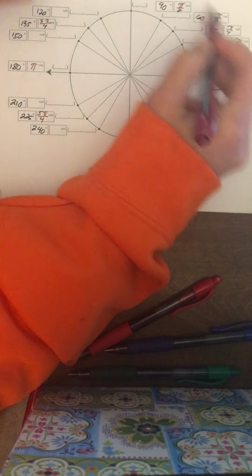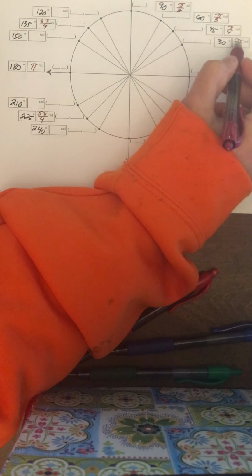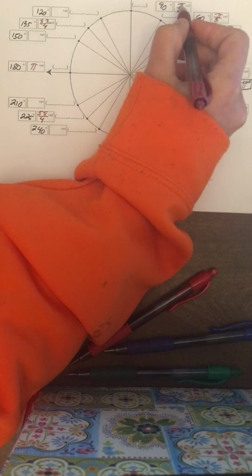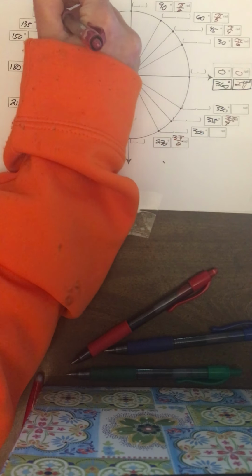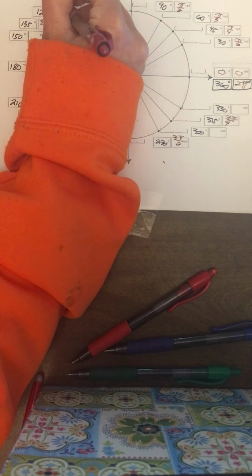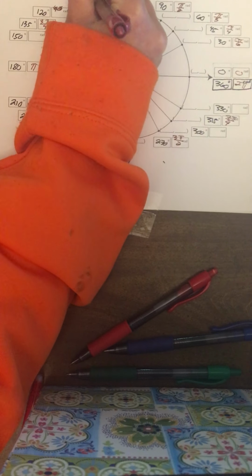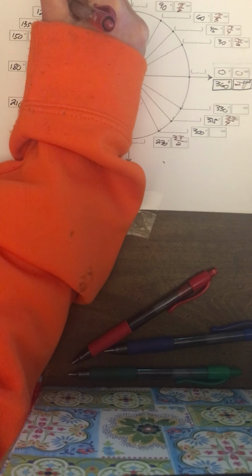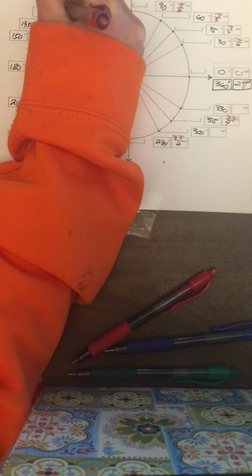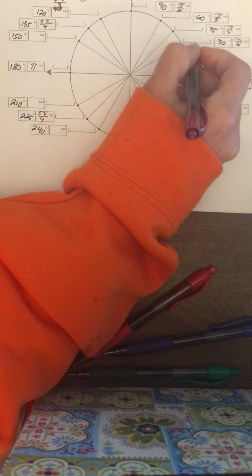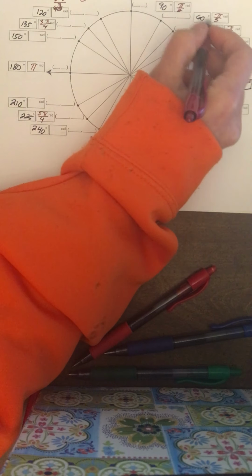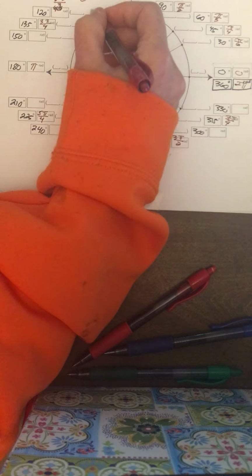And if we just count by pi over 6, we can actually do the rest of these. So this would be 1 pi over 6, 2 pi over 6, 3 pi over 6, 4 pi over 6, which just simplifies to 2 pi over 3.